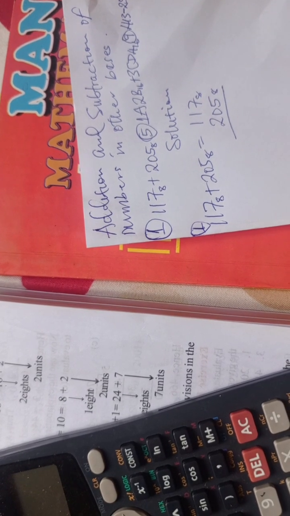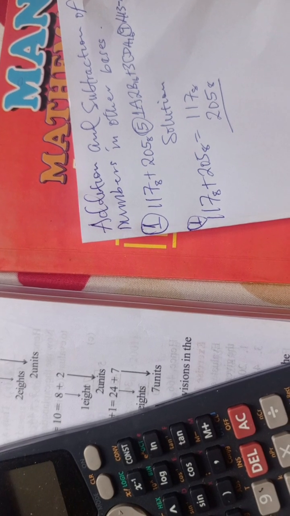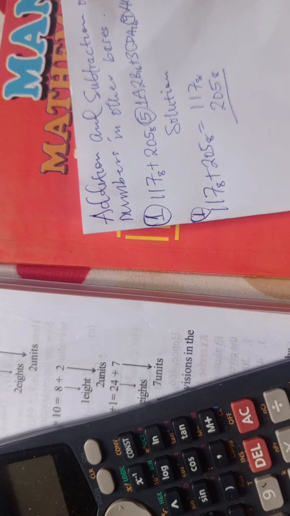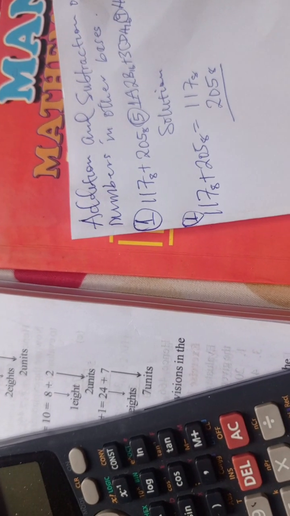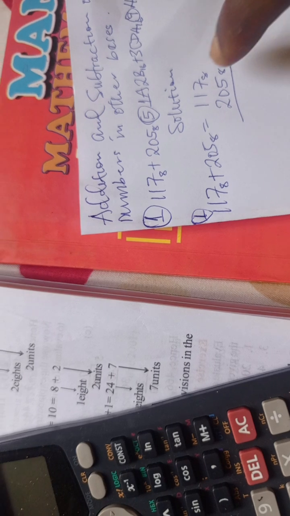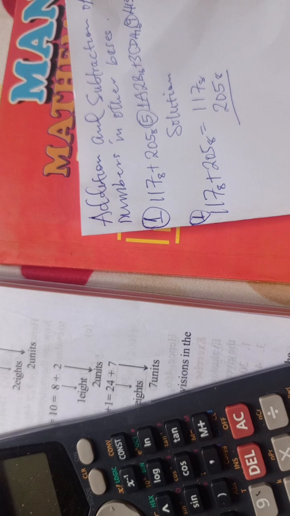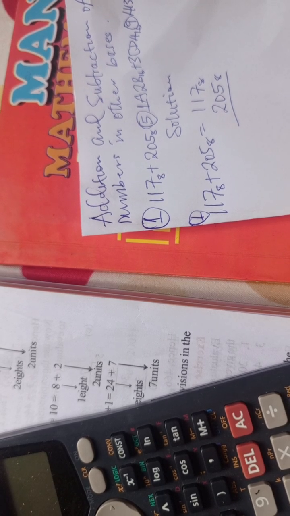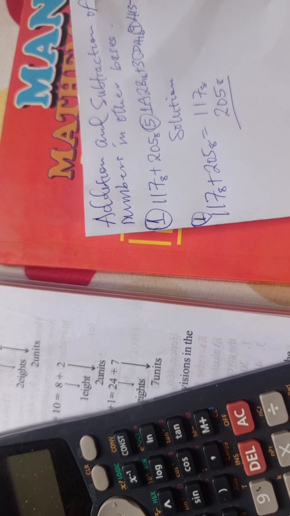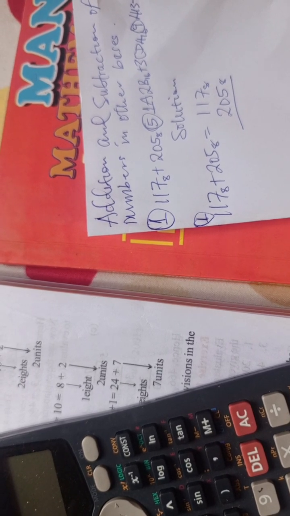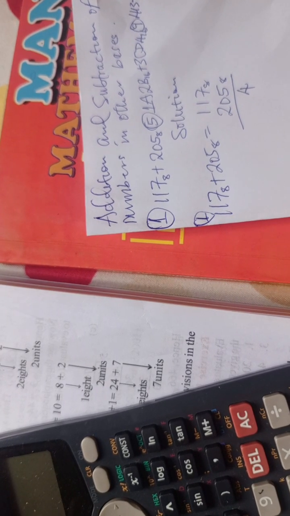If it is equal to or more than the base, we divide it by the base. 12 divided by 8, you have 1 and the remainder will be 4. So you write down the 4, that is the remainder.